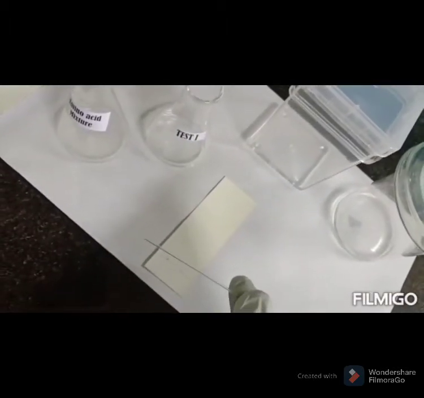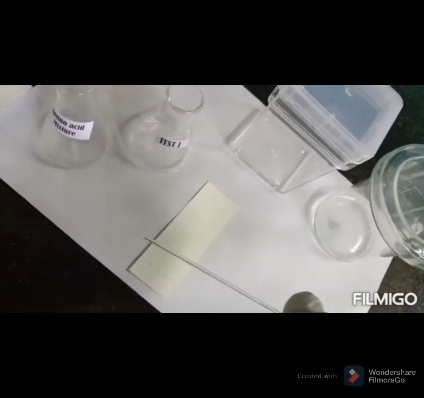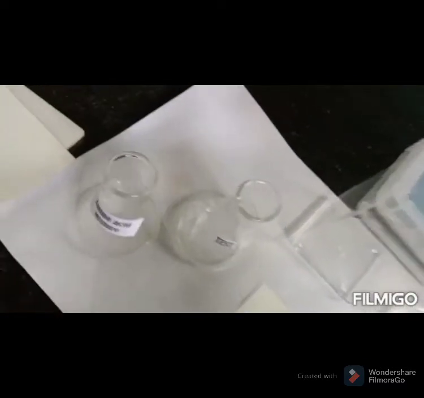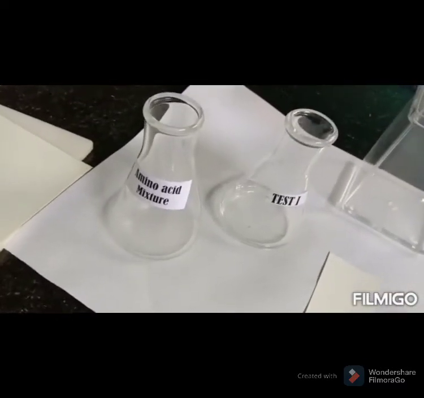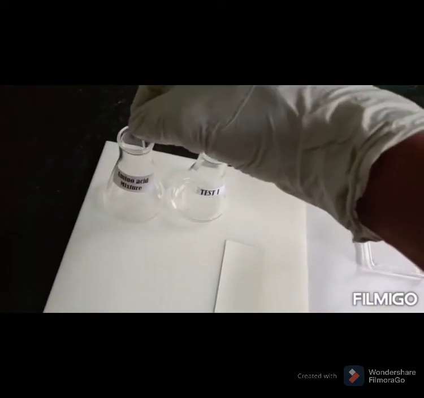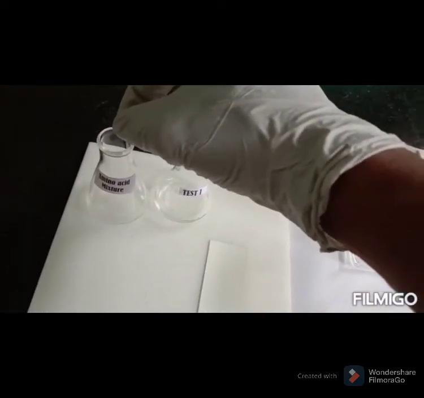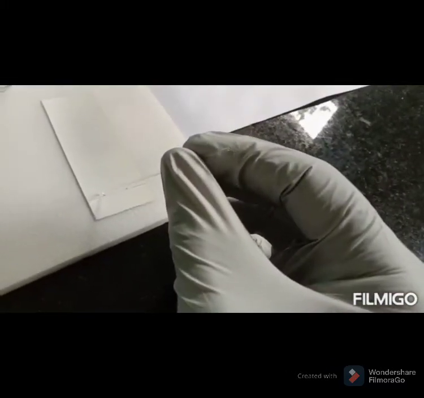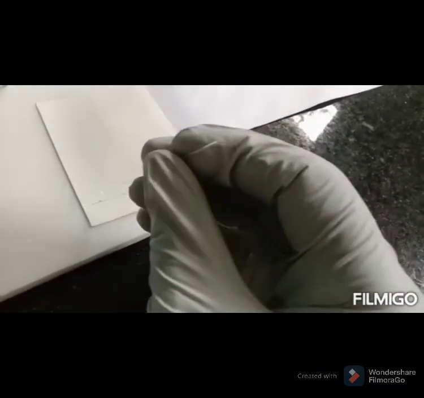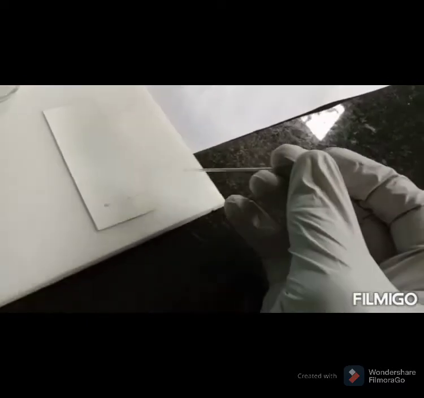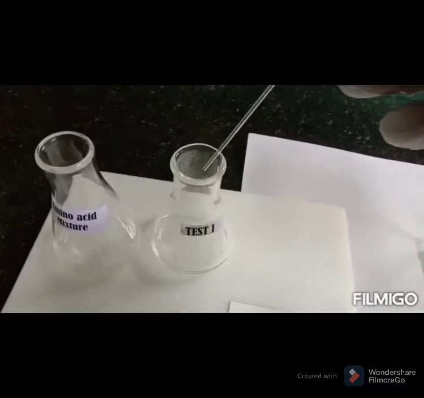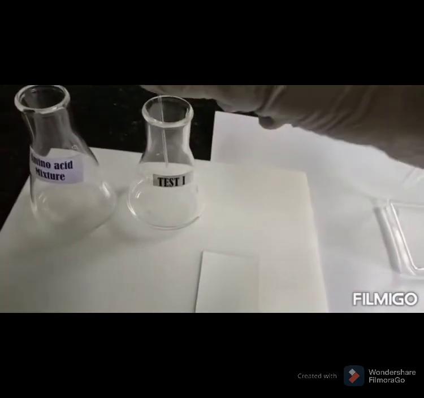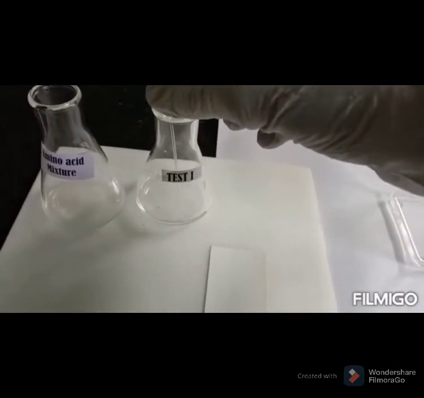One is a mixture of two amino acids, and the other is a test solution containing only one amino acid. A small concentrated spot of solution is applied to the points using a capillary tube for maximum precision. The first is from the mixture, and then the test sample is also added.